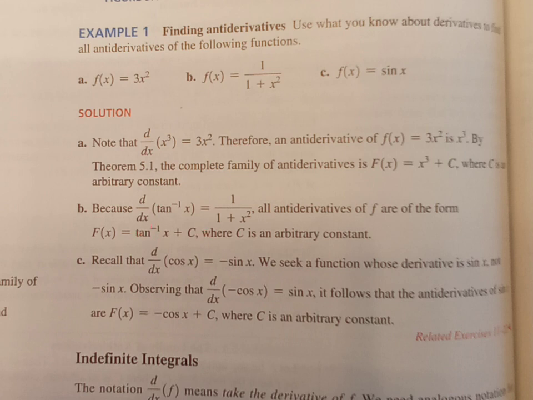Okay, and so likewise with this, it's just the inverse tangent plus c. Why? Because the derivative of inverse tangent gives us this fraction. Okay, so then again, what you're thinking of is, the derivative of what gives you sine? Well, the derivative of cosine is negative sine. So in order for us to get to positive sine, we better add a negative in there. So the derivative of negative cosine is sine. Make sure you add your constant of integration.